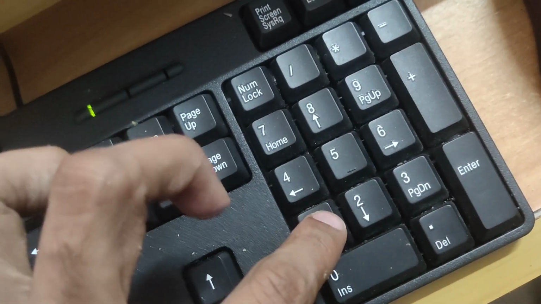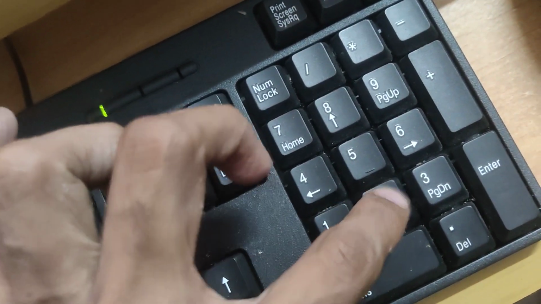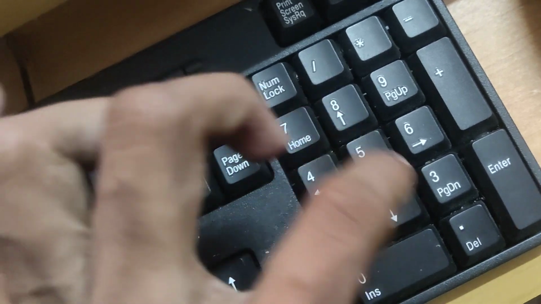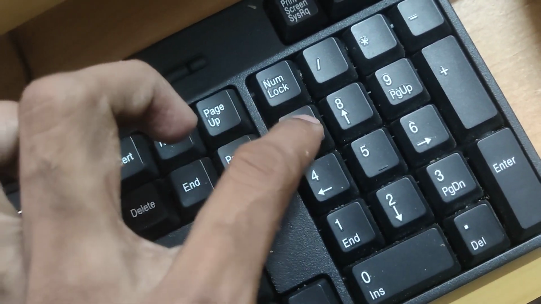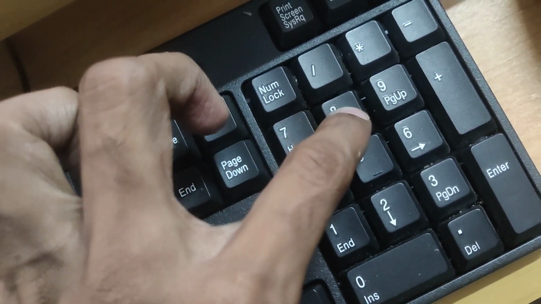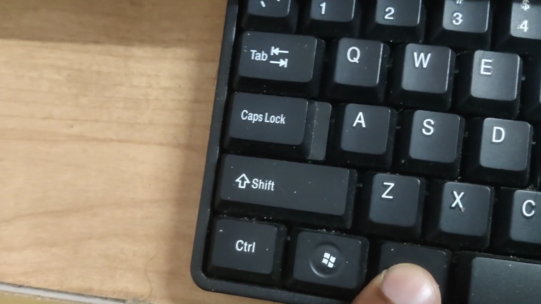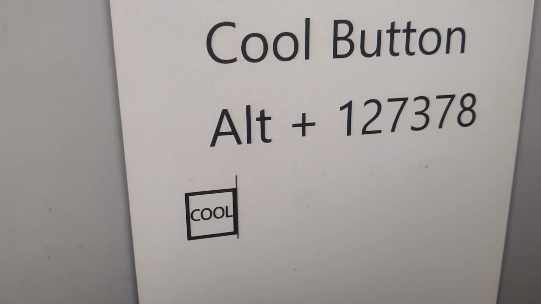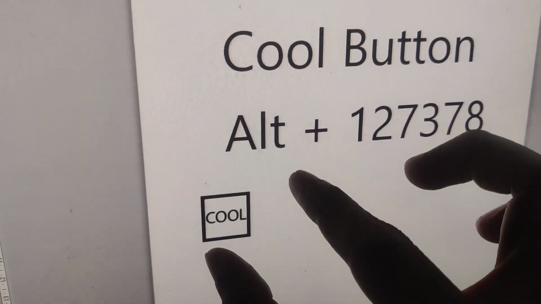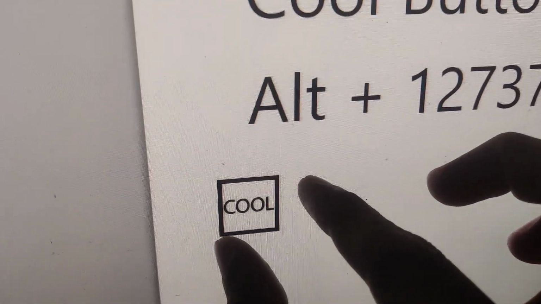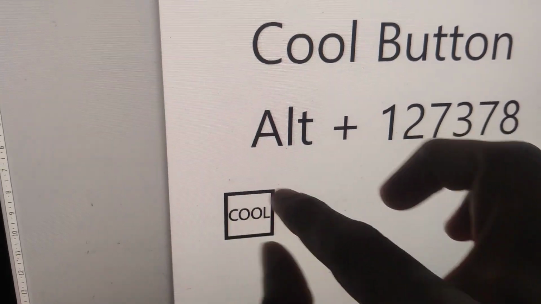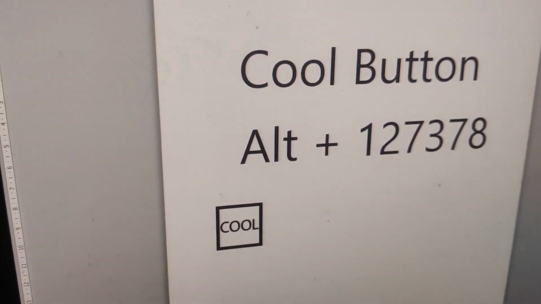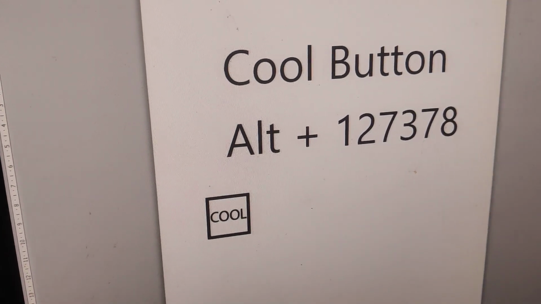You must type 127378. After typing that, you can release your finger from the Alt key. So you can see that we have created a symbol. This symbol has been added here. This is the cool button, a symbol we can create using this keyboard shortcut method.